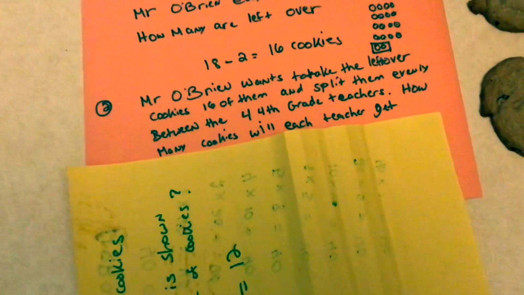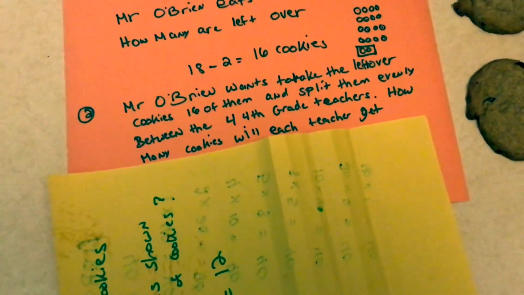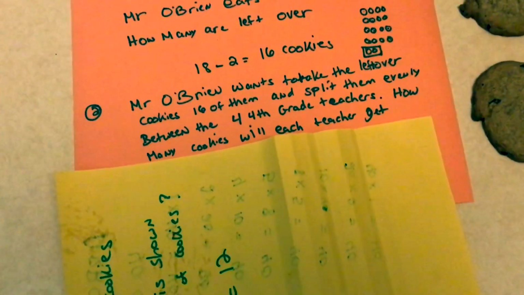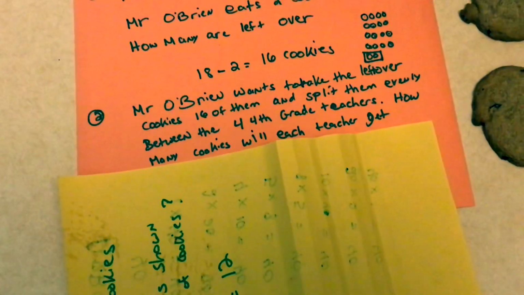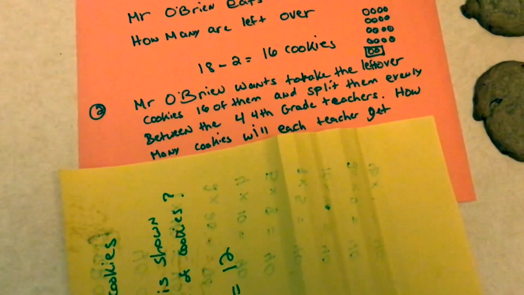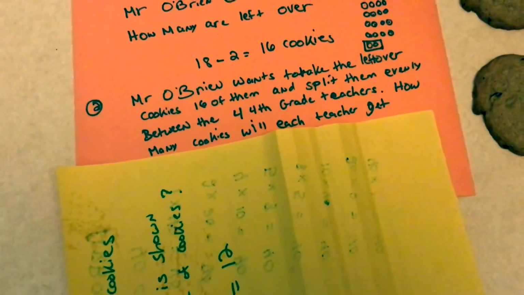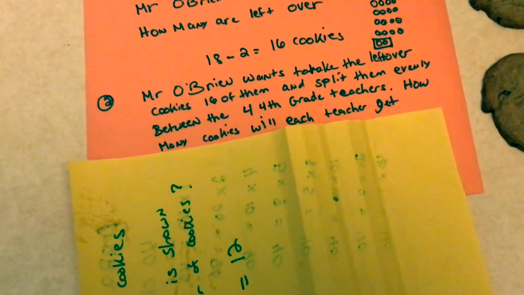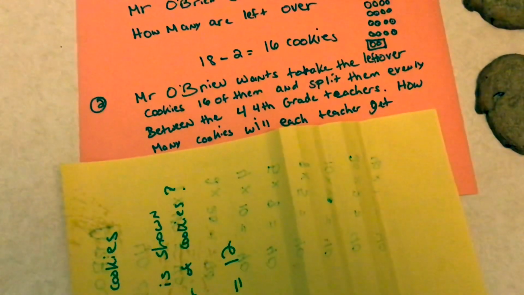All right, friends, the second bonus question. Mr. O'Brien wants to take the leftover cookies, all 16 of them, and split them evenly between the 4 fourth grade teachers. How many cookies will each teacher get? Take a moment to think about it.